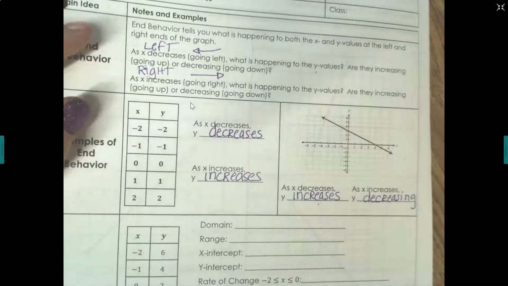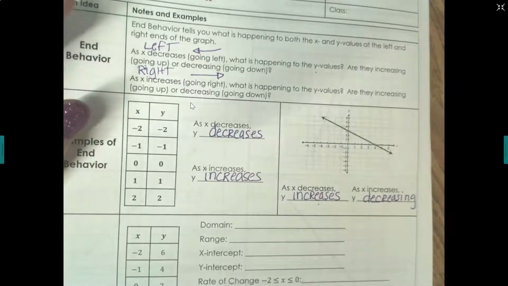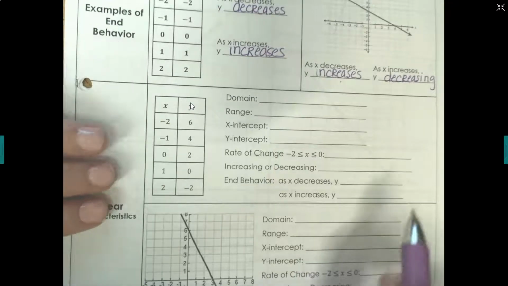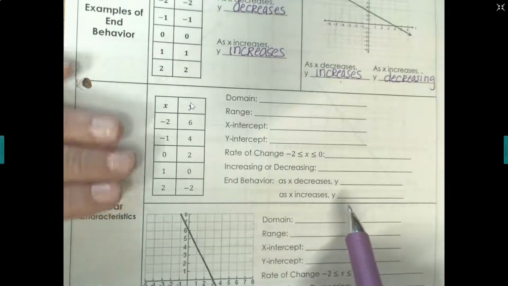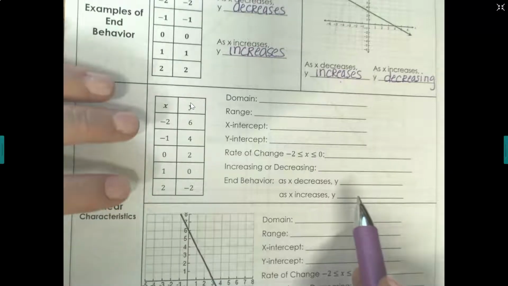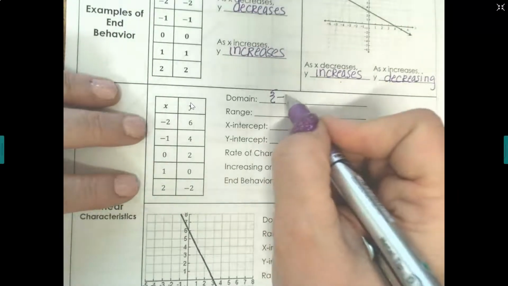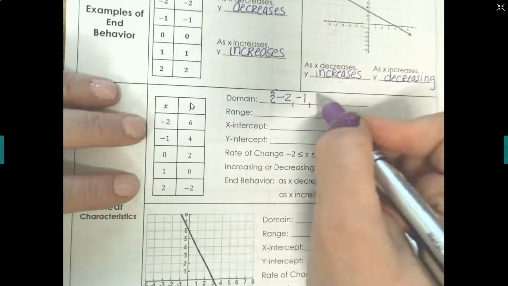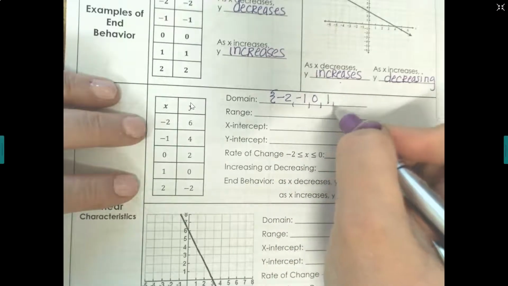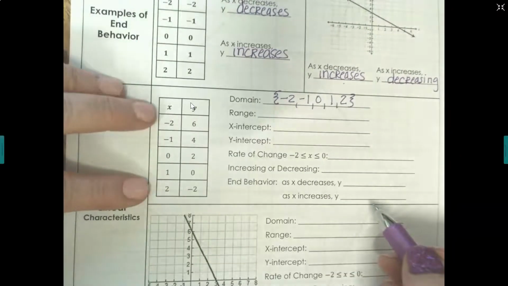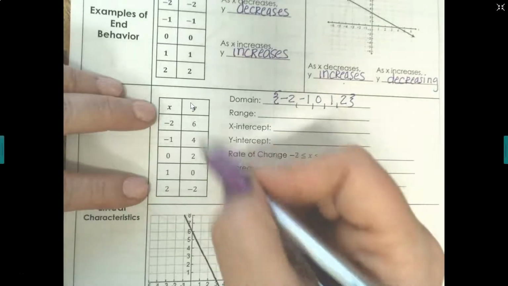Okay, so let's try and do a whole bunch of characteristics all together and see how we do. Okay, so domain. When we're in a table of values, we're not talking about a continuous function. We're talking about a discrete function. So we only want to list the values that are here. Okay, so our x values are -2, -1, 0, 1, and 2. And I just got those from here. Now my y values, here's my y values.